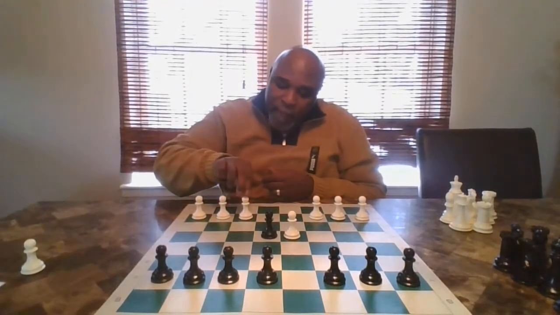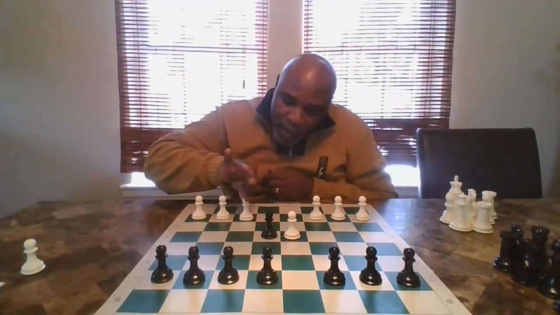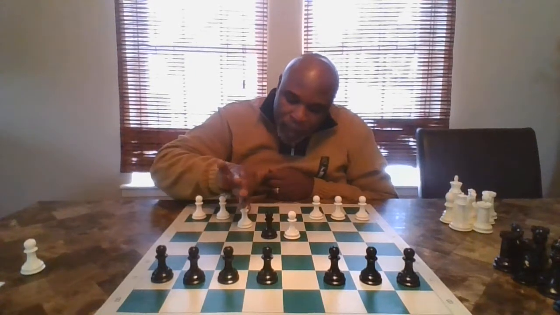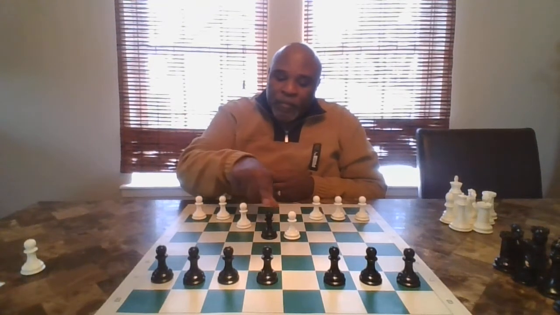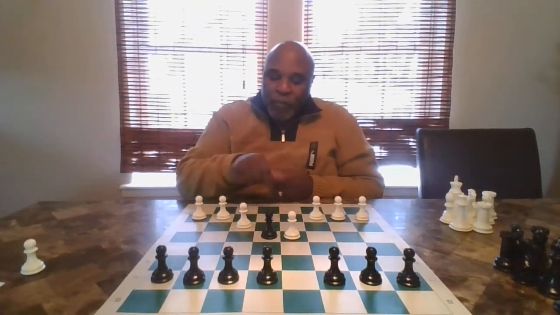For the sake of this lesson, let's say I made this silly move and pushed this pawn diagonal to my opponent's pawn, the black pawn here. My opponent does not have to capture my pawn, but my opponent can continue advancing forward.